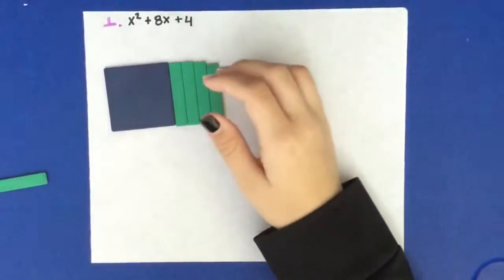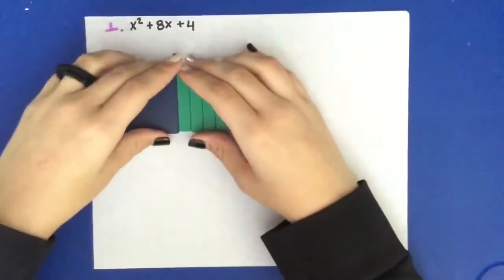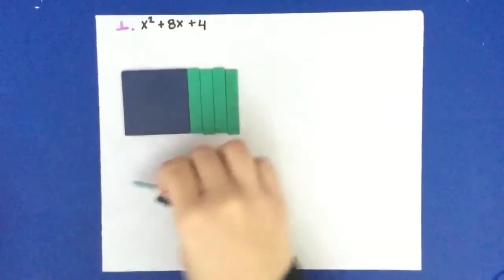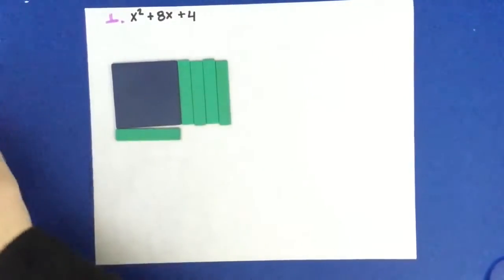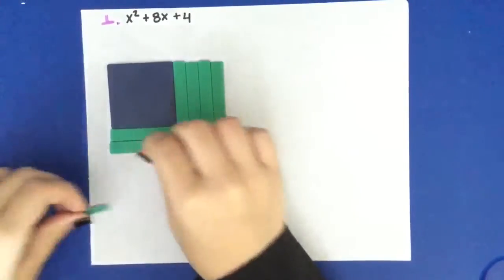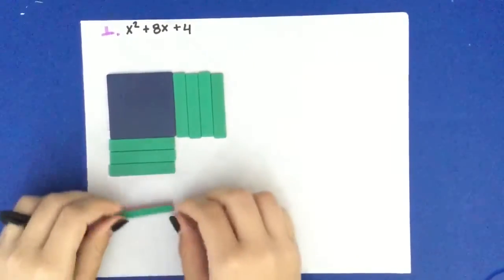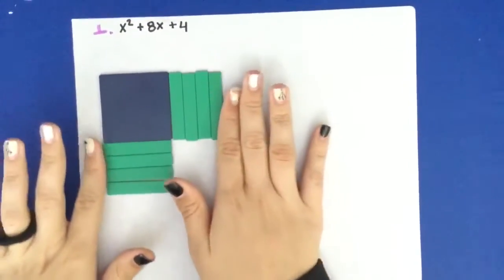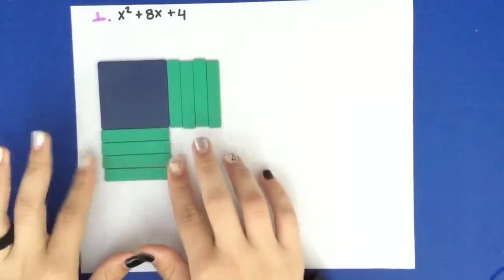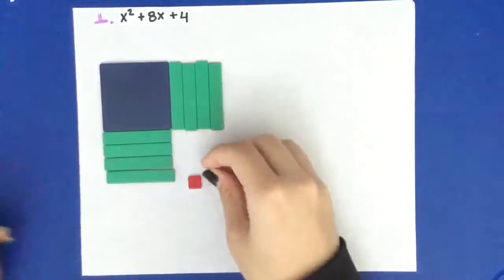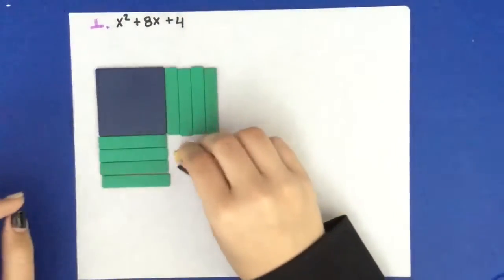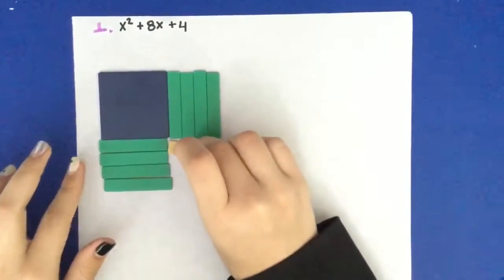The first 4, we place them on one side of the x squared tile, and the other 4 we place them on the 90-degree side of the side we have already chosen. Then we place the tiny tiles that are 1 on each side.